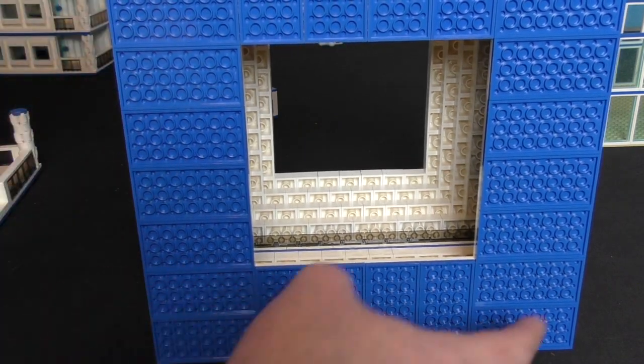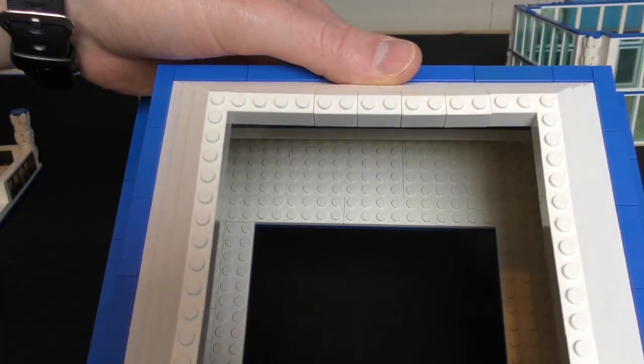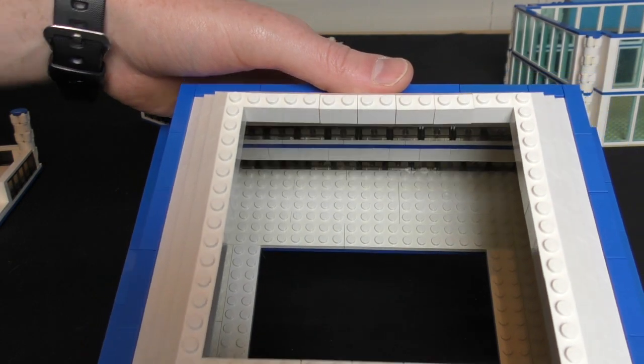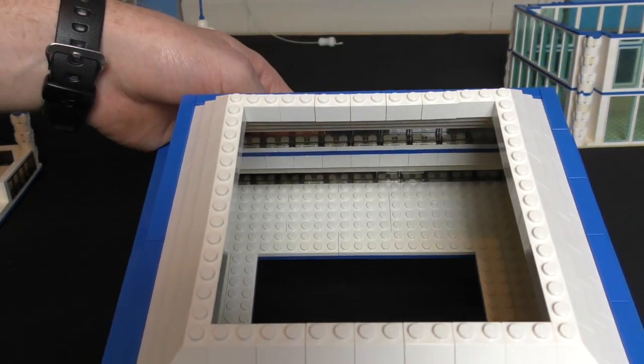I just use these 4x8 plates like this in a series of, let's see, maybe you can see it better here. It's 2 by whatever white plates to kind of lock it together, and there's some 1 by plates in there just to lock them all together and build a solid base for it.